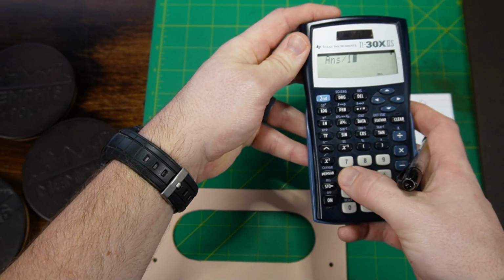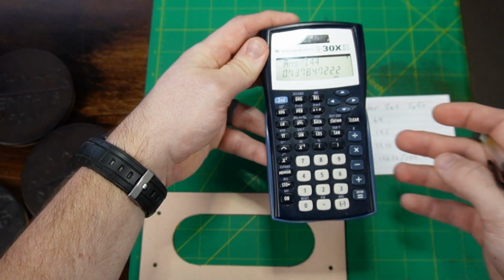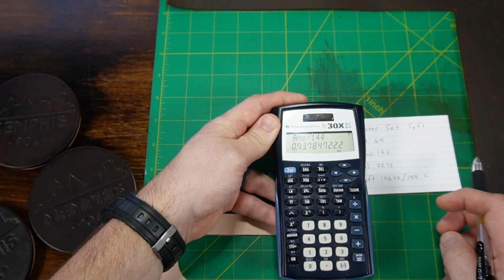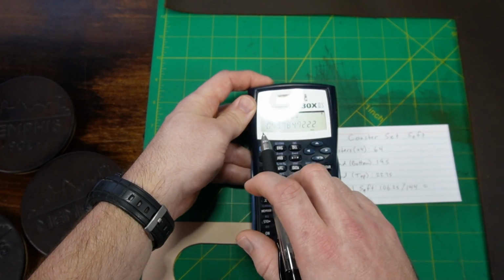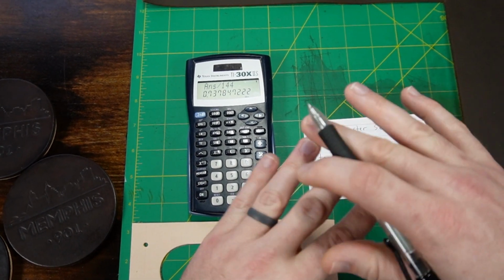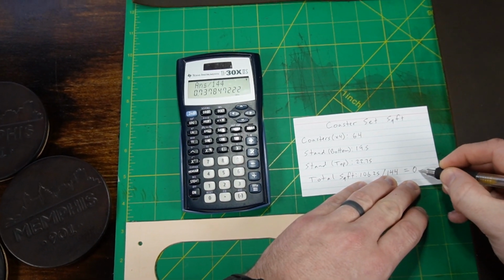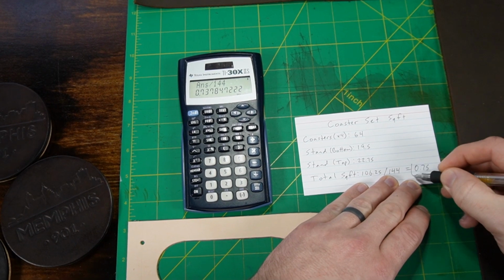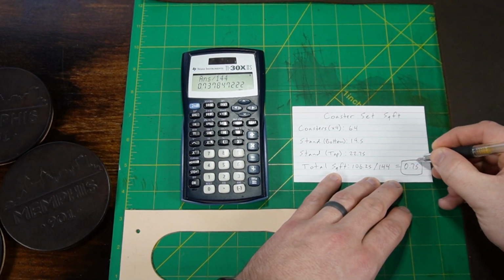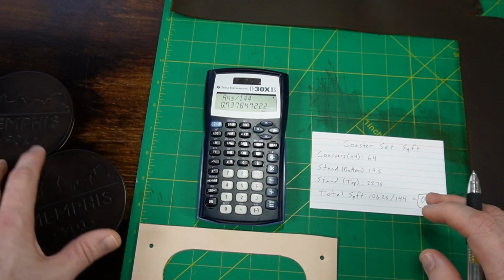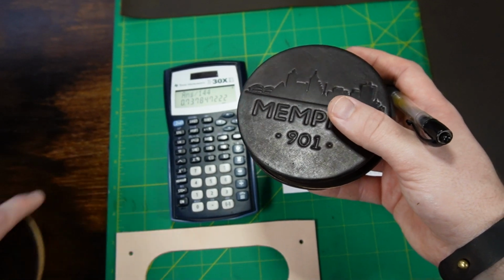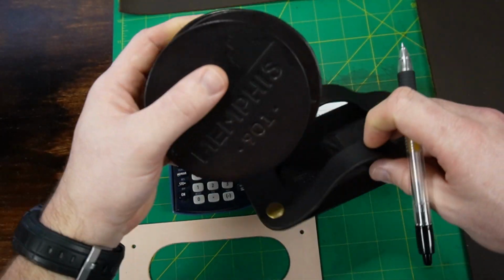Divided by 144 equals 0.73784722 and so on. If this were me, I would round up to 0.75. Always round up, never round down. So 0.75 square feet, so 3/4 of a square foot. That's how much leather it takes to make my coasters with the stand.